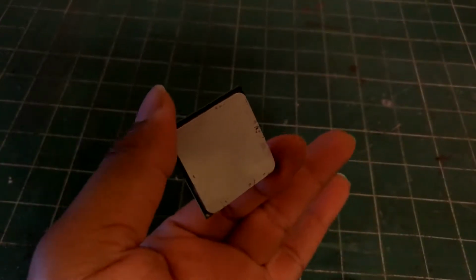Now, enough said. Let's go ahead and install it so I can run Cinebench R15, Cinebench R20, and give y'all 3 of my favorite games that I love to play on a regular basis with this Athlon X4 760K.